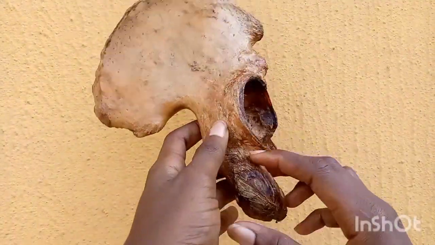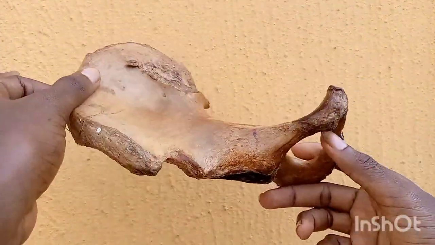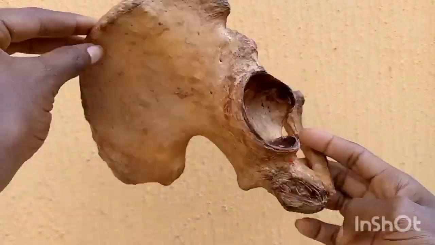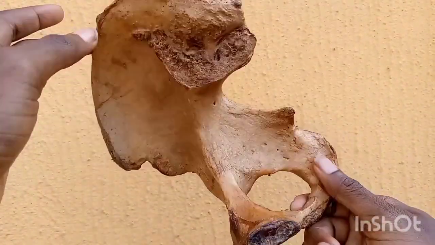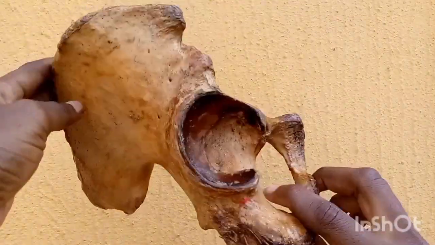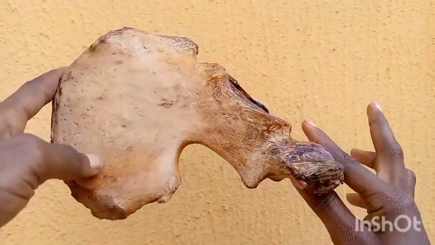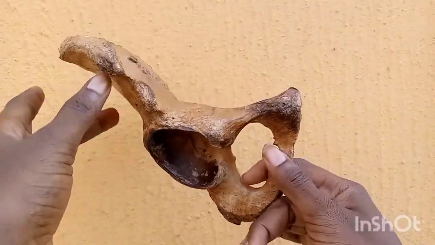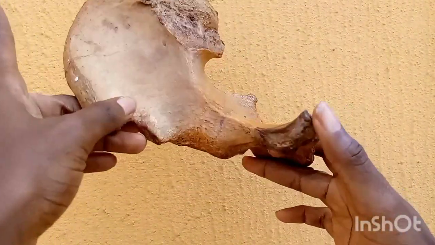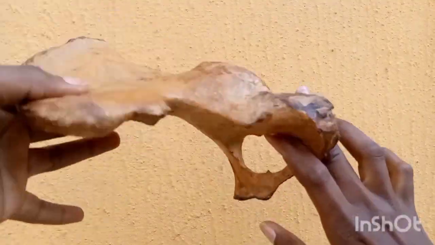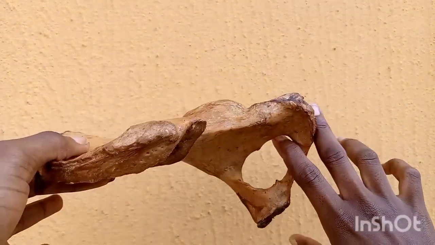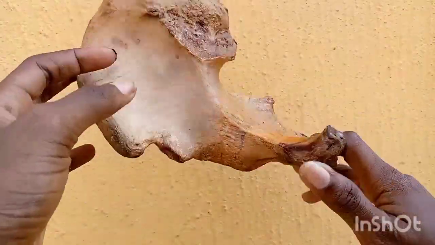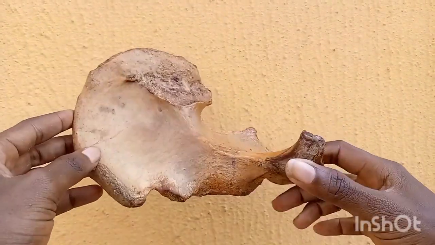Hello guys, today I'm going to be talking about the hip bone, or the pelvic bone. This is our hip bone, right? When we have two hip bones, it is called the pelvic girdle, and when we have the hip bone together with the sacrum, it is called the bony pelvis. So we have the hip bone, two hip bones, pelvic girdle, and two hip bones with the sacrum, bony pelvis.